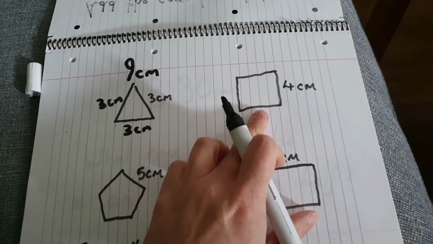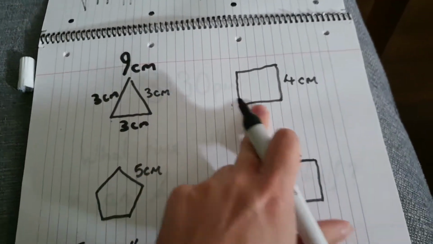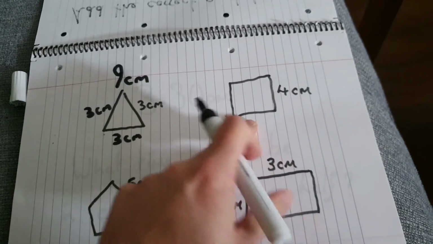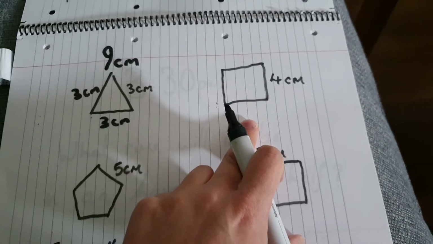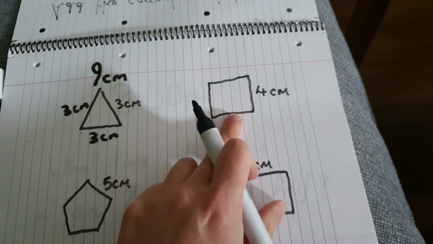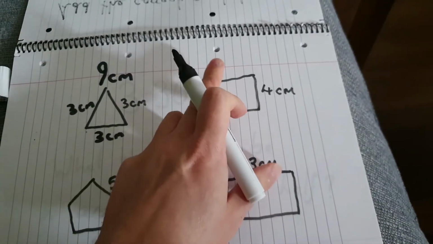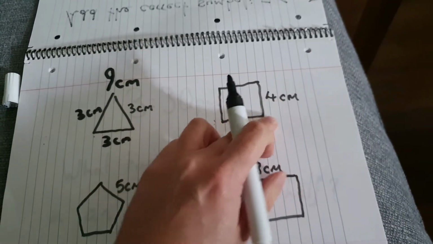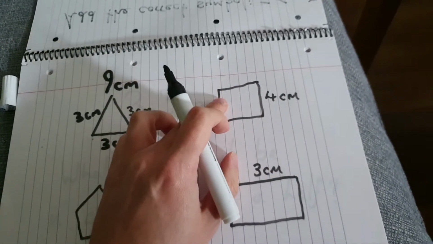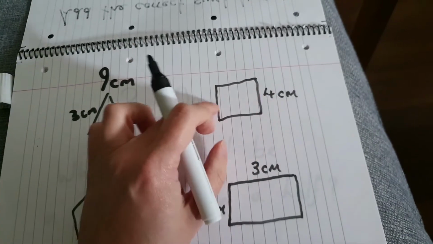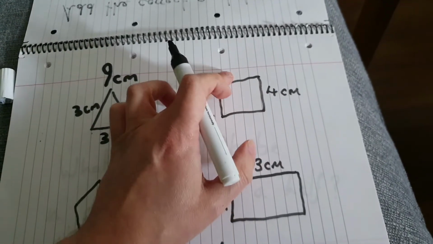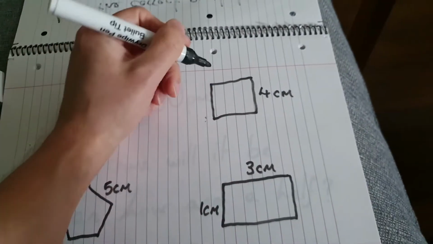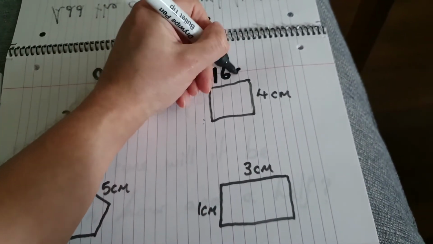Over here, this is a square, albeit a badly drawn square. It is still a square. And again, with a square, all the sides are the same length. So I know that that one is 4 centimeters, that one is 4 centimeters, and that one is 4 centimeters. So it's 4 times the number of sides, 4. 4 times 4. Or 4 add 4 add 4 add 4. 4, 8, 12, 16. 16 centimeters.